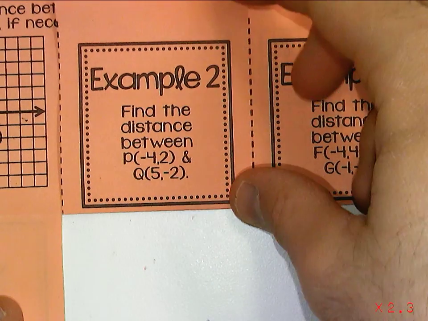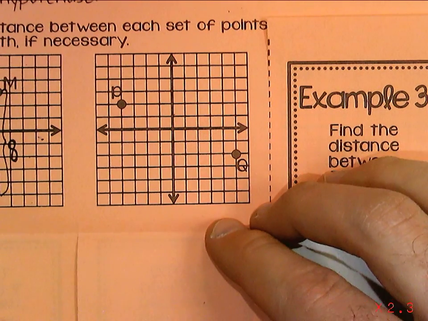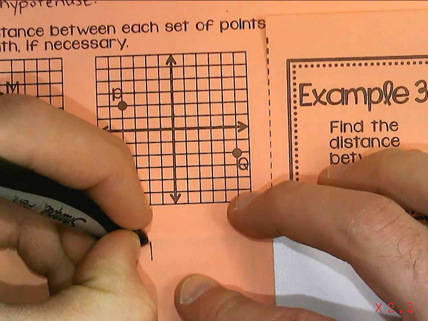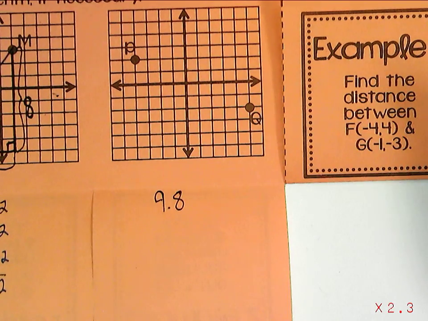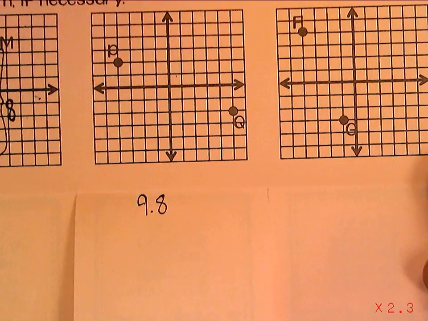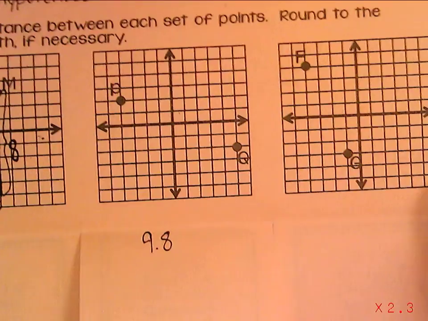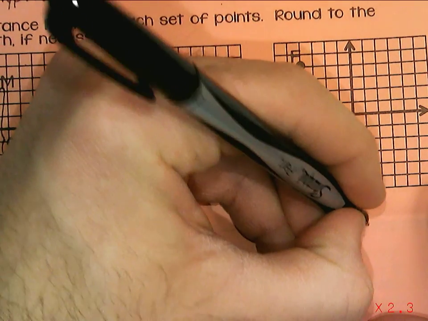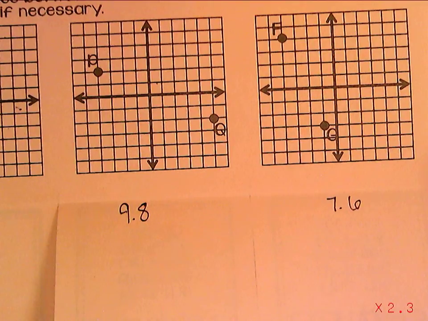Alright, so you should have done the work and checked your answers. So the length between P and Q here, you should have gotten as 9.8. I'm not going to go through all the work on them. So if you didn't get that, go back and double check what you did. You should have rounded to the nearest tenth because that's what the directions set up here. And the last one here, you should have gotten 7.6. Like I said, if you didn't get those answers, then go back and check your work. And if you're still stuck, call me over and I will absolutely answer your question.